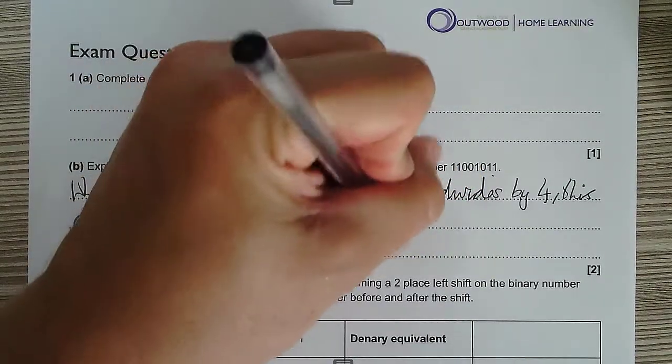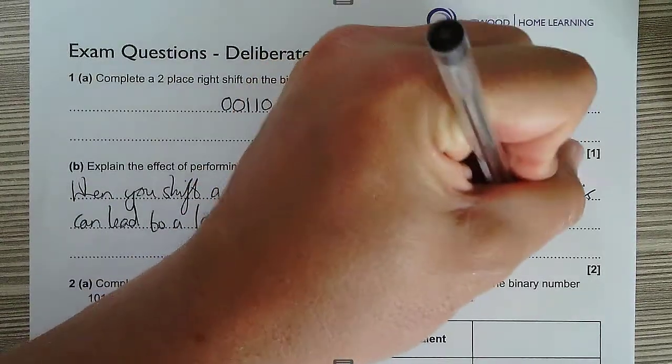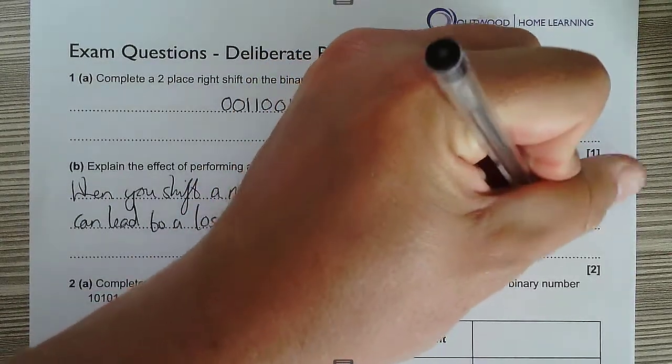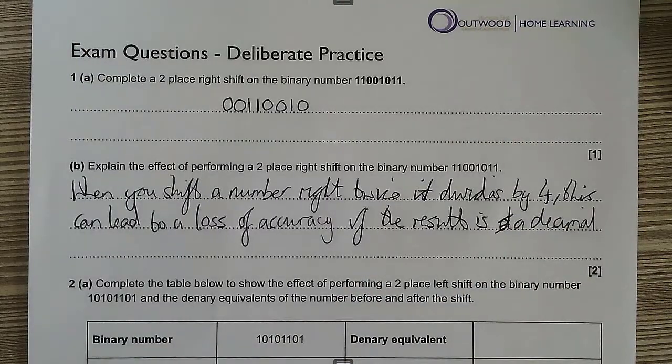if the result is a decimal. Okay, so this question was 2 marks, so just saying it divides it by 4 is only going to pick up 1 mark. So I've said it can lead to a loss of accuracy if the result's a decimal.